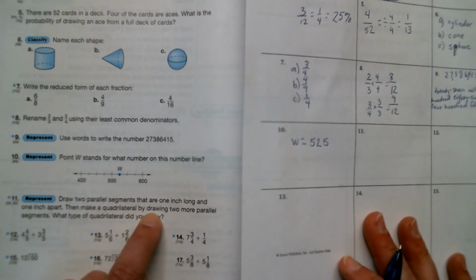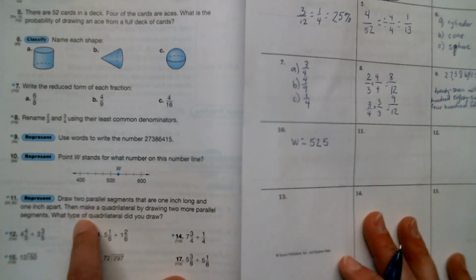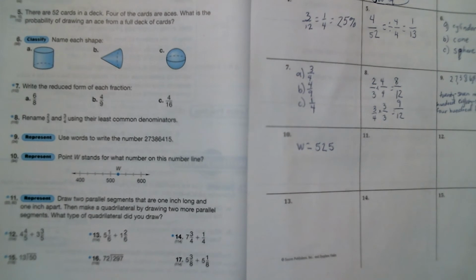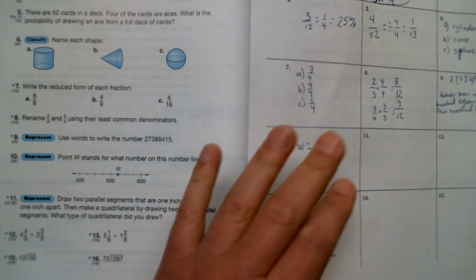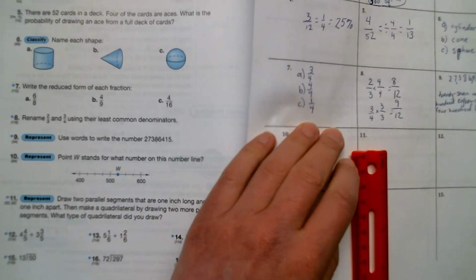Number 11, draw two parallel segments that are 1 inch long and 1 inch apart. Then make a quadrilateral by drawing 2 more parallel segments. So 1 inch long and 1 inch apart.